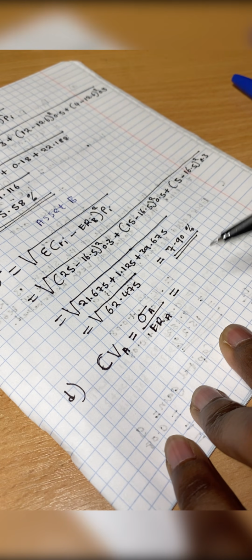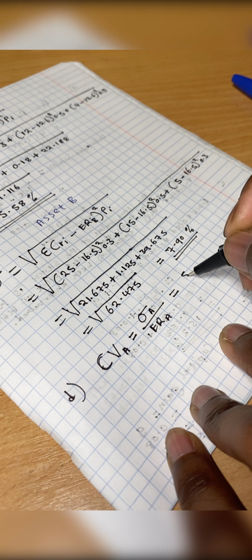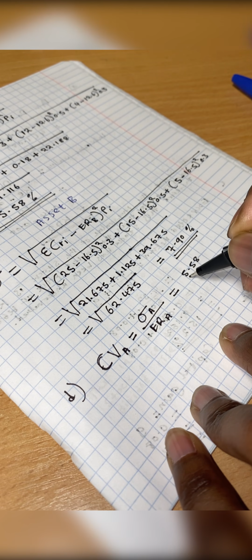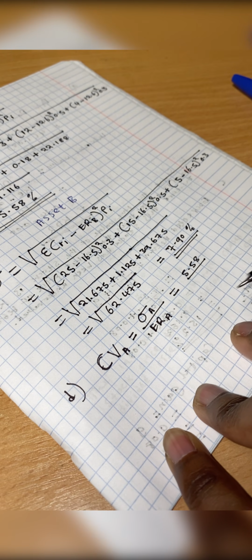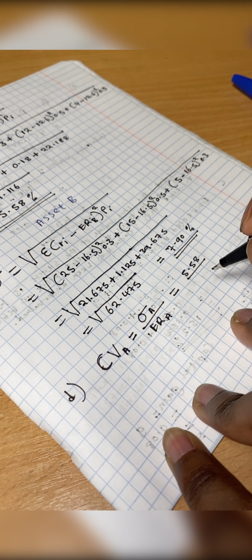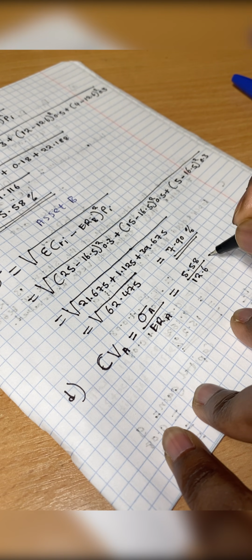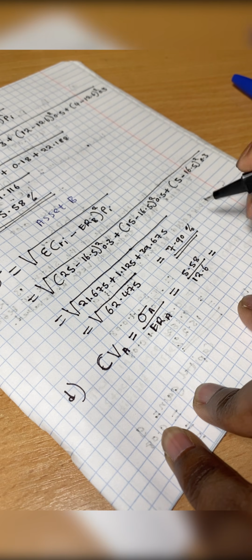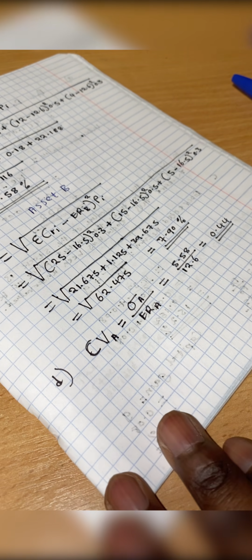So what is the standard deviation of asset A? We found 5.58 there, so we put 5.58 over the expected return on asset A. We already found it, I think in question B or C, and it was 12.6%. Then we divide the two, and this gives us 0.44. So this is the coefficient of variation for asset A.